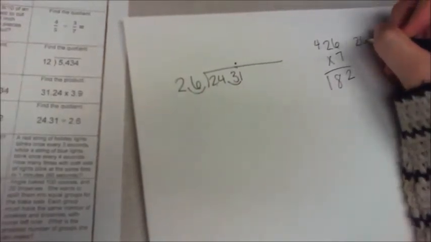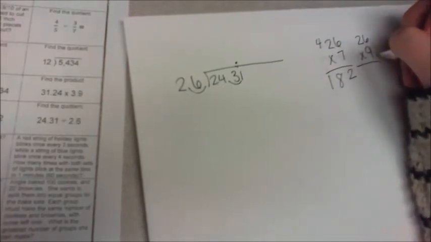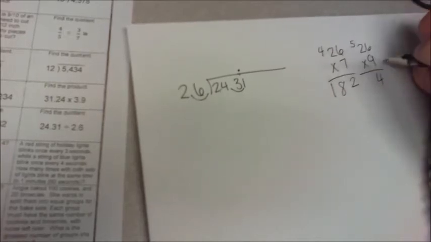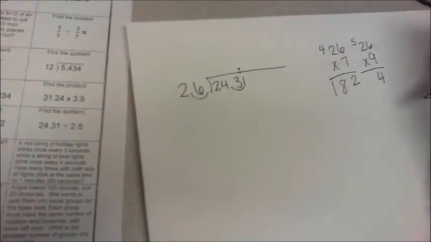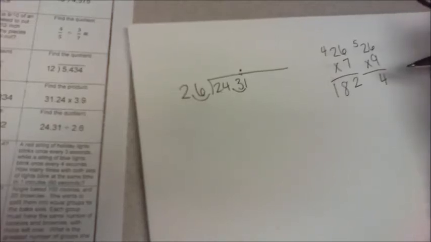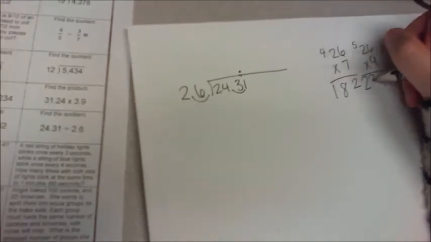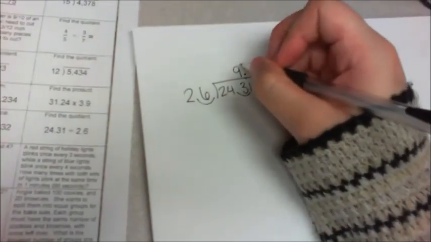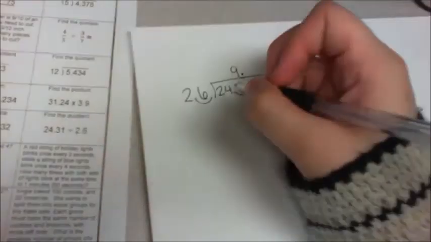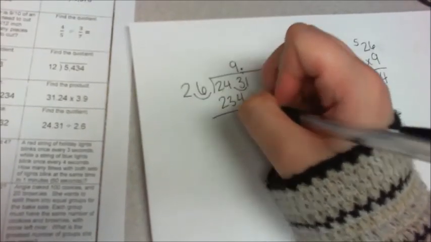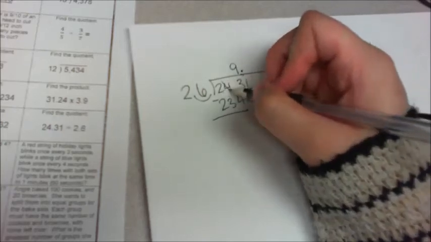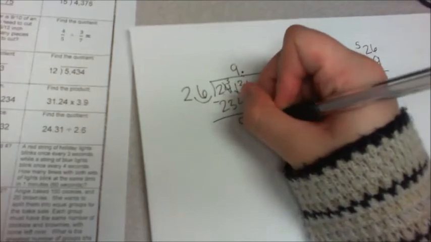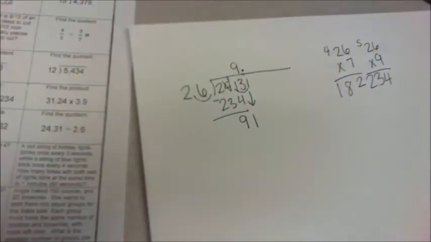Let's try times 9. 9 times 6 is 54, carry the 5. 9 times 2 is 18, plus 5 is 23. So that's probably as close as we're going to get, is at 9, so we'll put the 9 on top. 9 times 26 we said is 234, and then we'll subtract. We need to borrow. We get 9, bring down the 1.